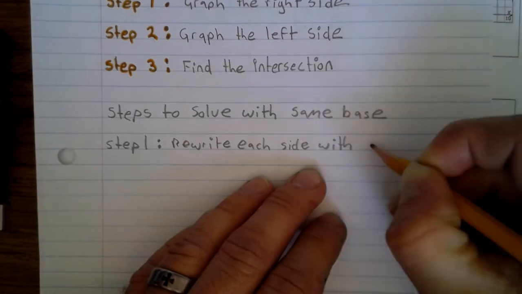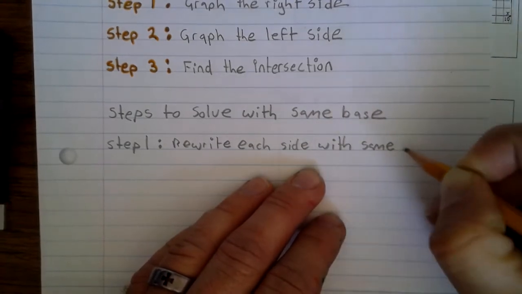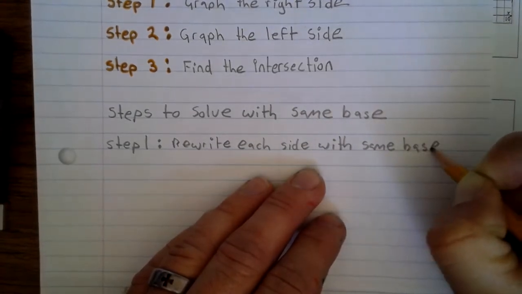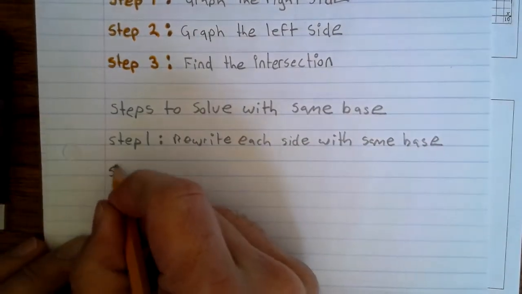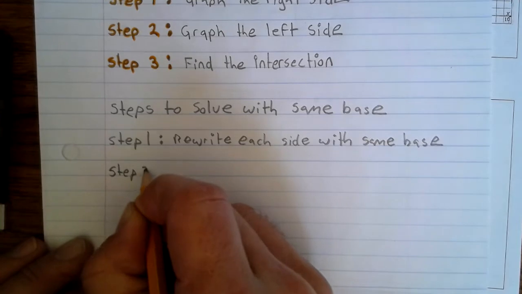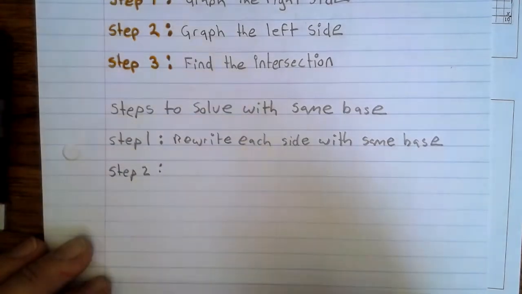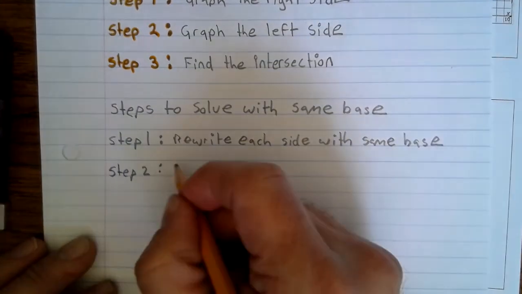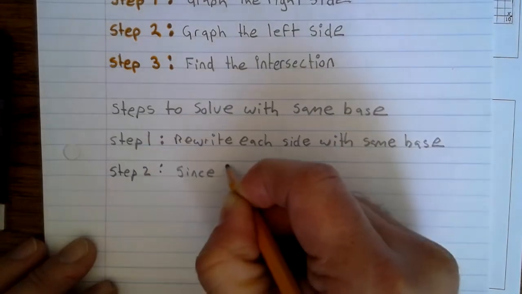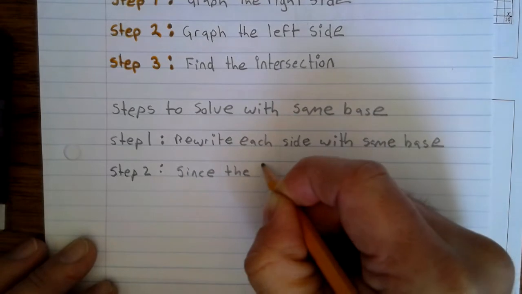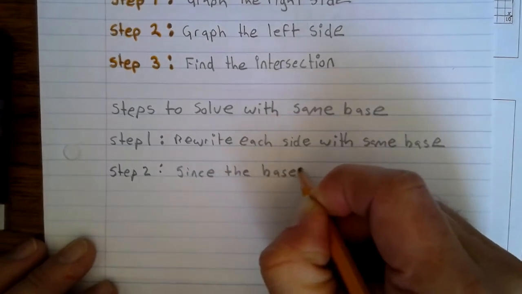Okay, step 2, since the bases are the same, the exponents are equal.